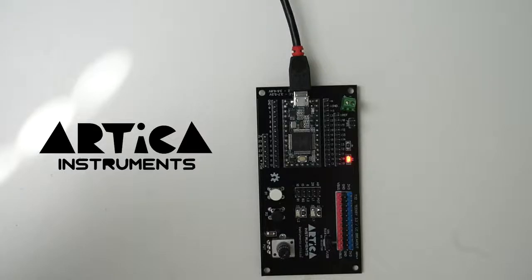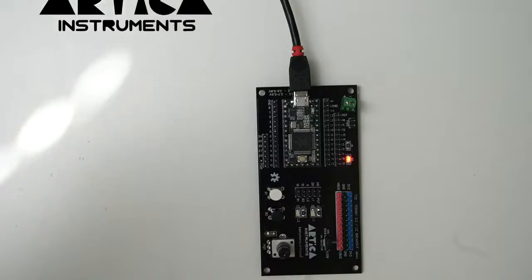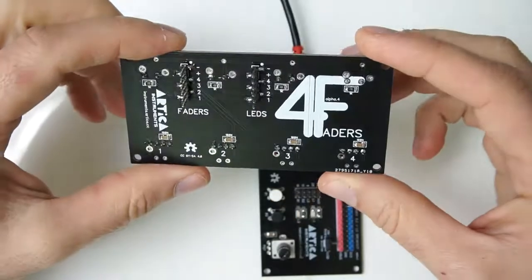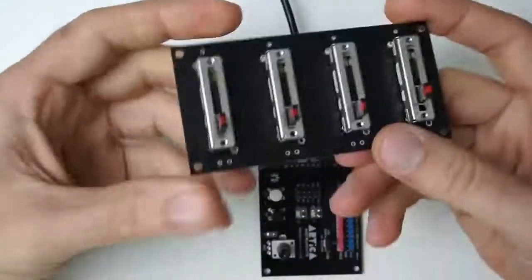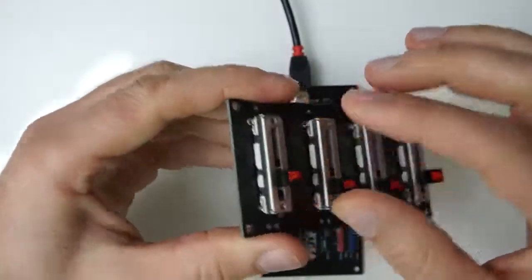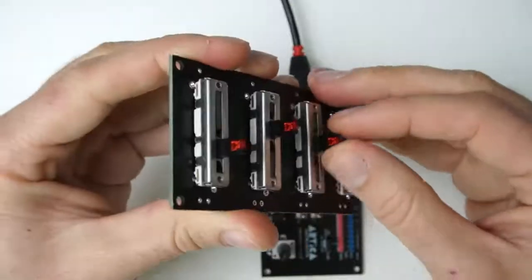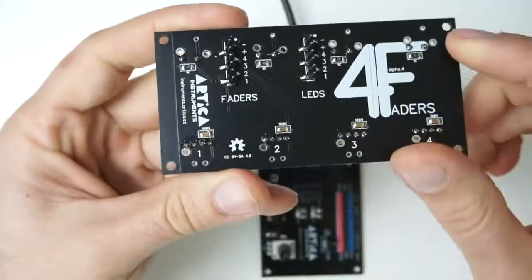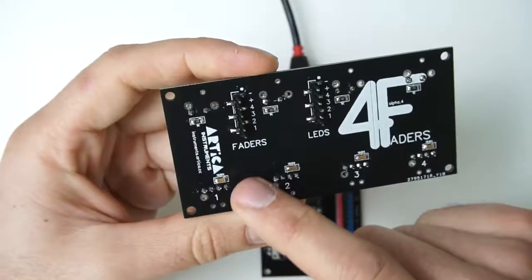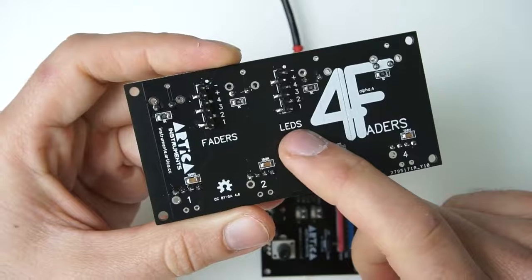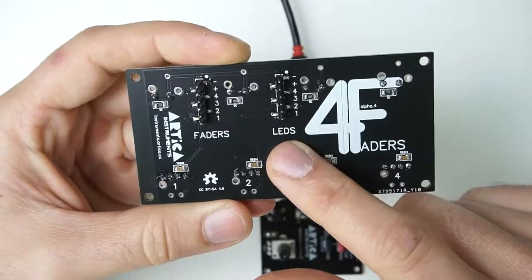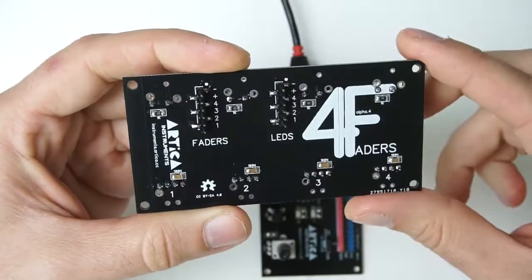Hello everyone, in this video I'm going to show you how to connect the 4F board. This board has 4 faders, each fader has an LED, and on the connection side we have a header connector for the faders and another connector for the LEDs.